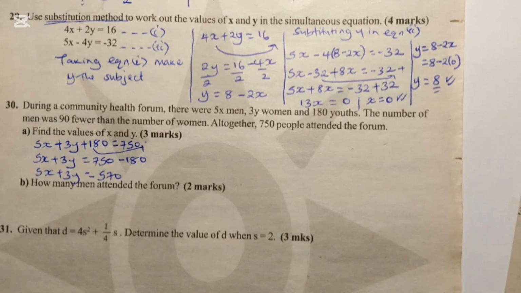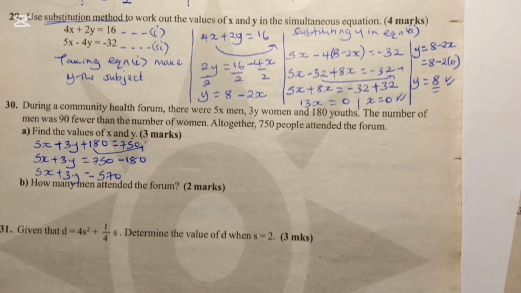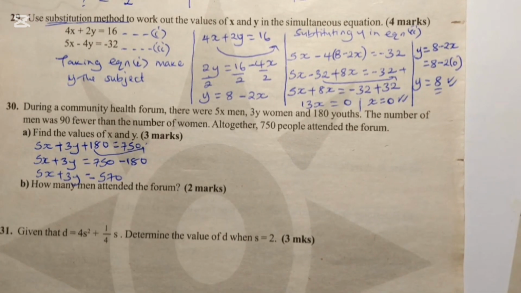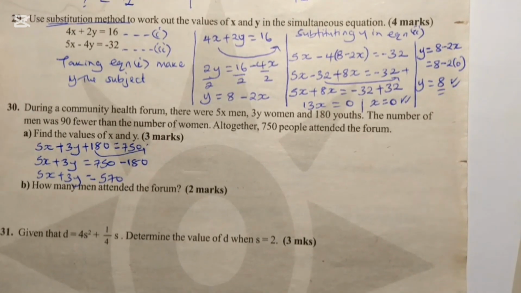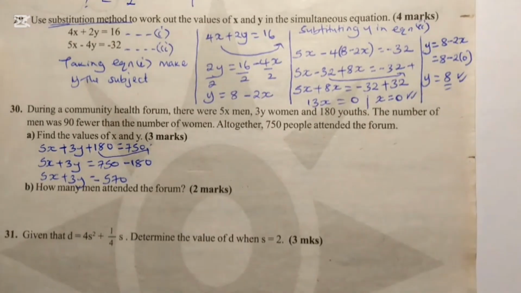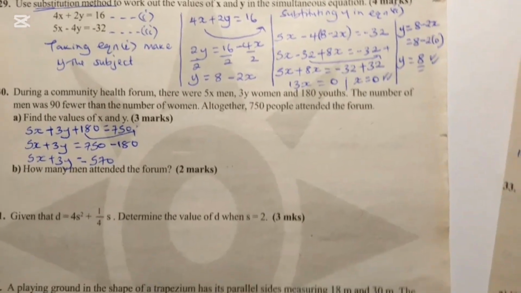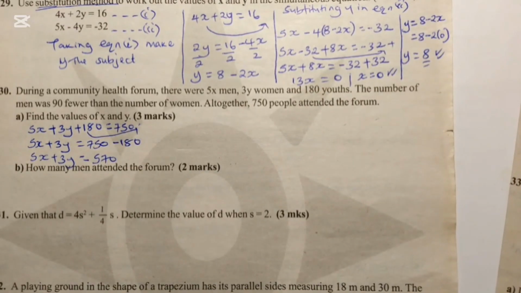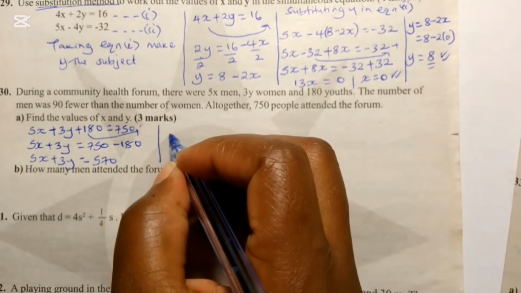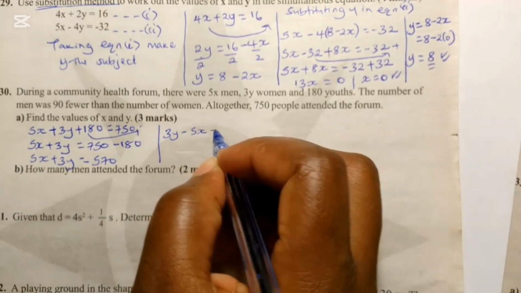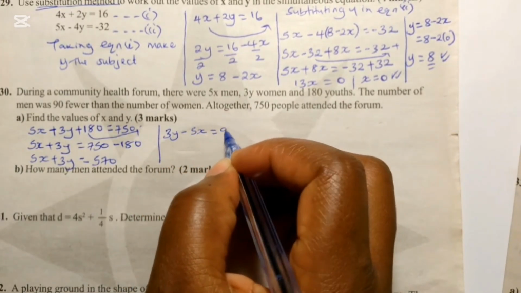And then we also know that the number of men was 90 fewer than the number of women. And what is the number of men? 5x. Meaning that 3y minus 5x is equal to 90.